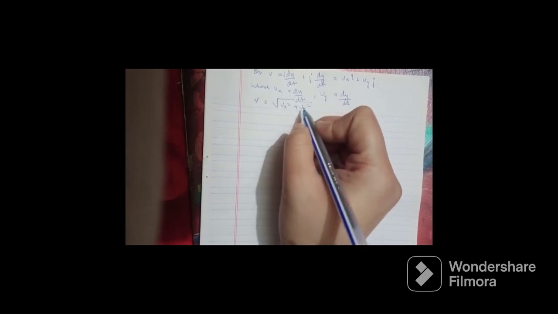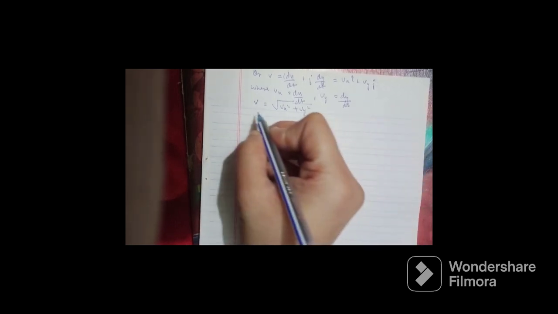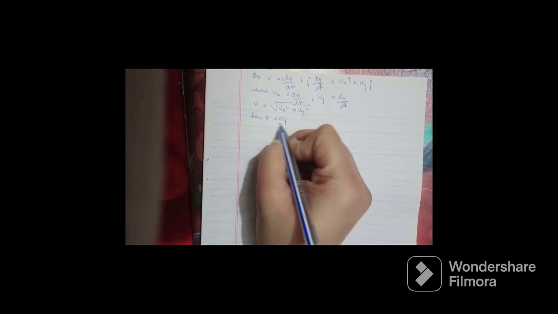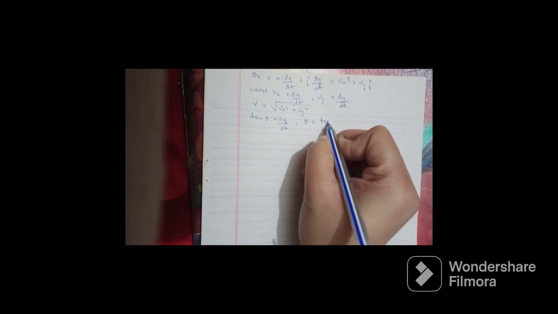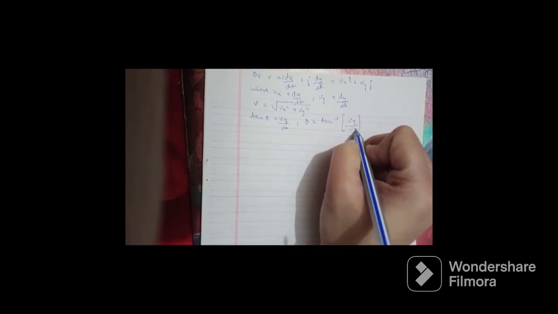And the direction of v is given in the form of an angle, that is tan theta equals vy by vx, or theta equals tan inverse of vy by vx. vx, vy and the angle theta are shown here for the velocity v. Now we talk about acceleration, which we'll discuss here.